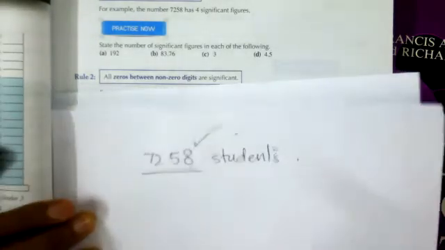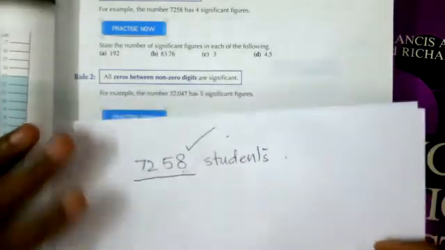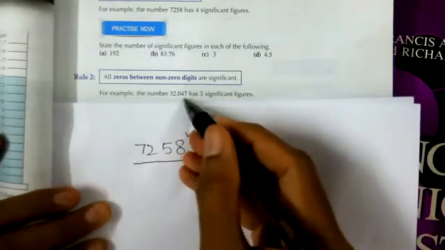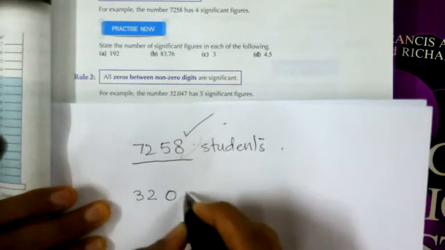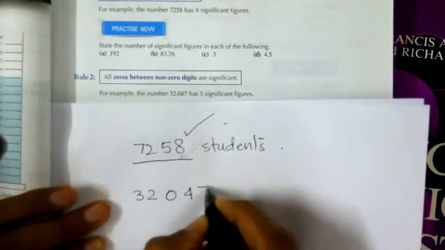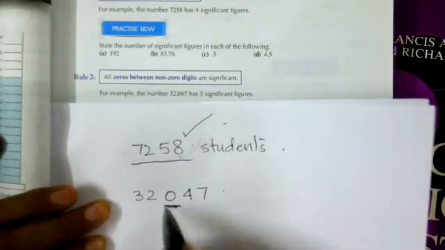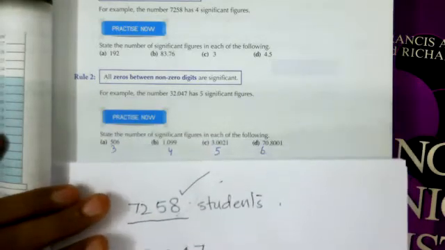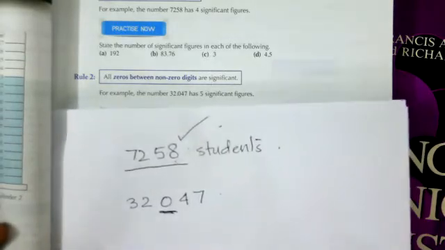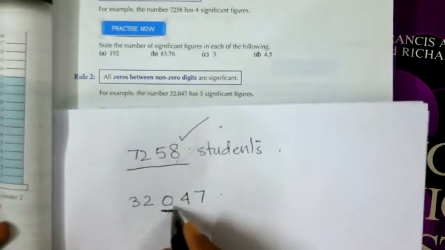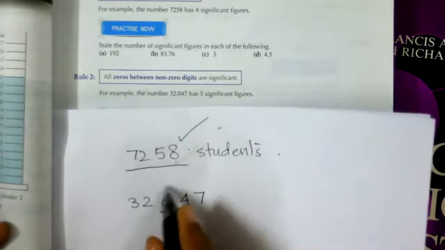So now, if you have zeros between non-zeros, like such as this, this is also significant. Why? Yes, Javeria?